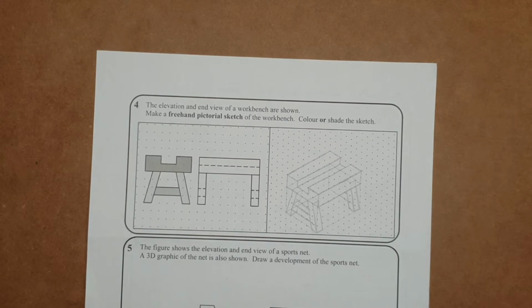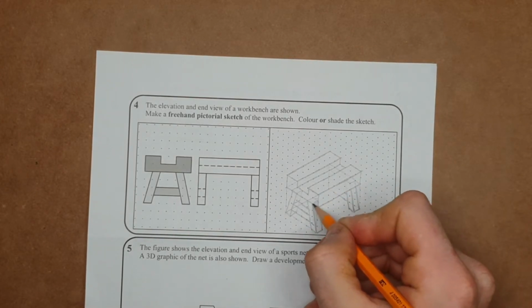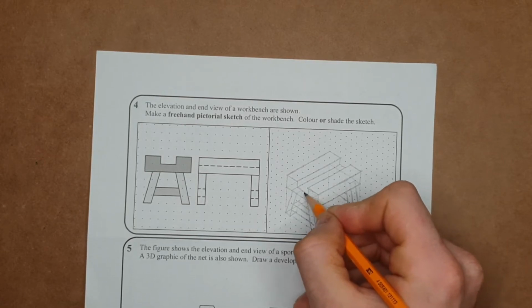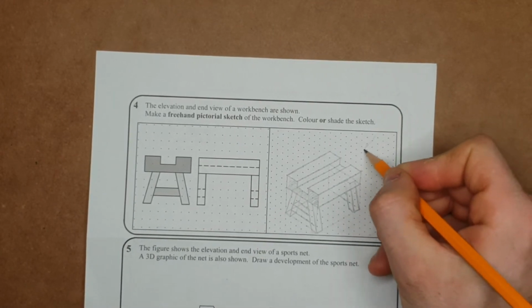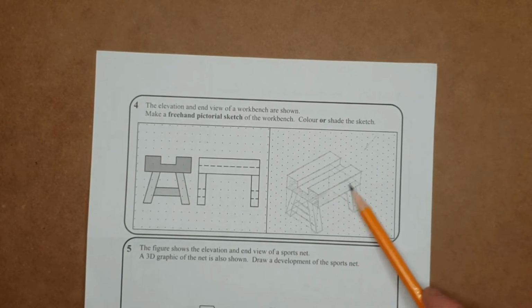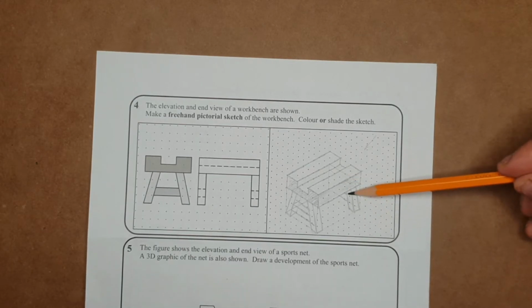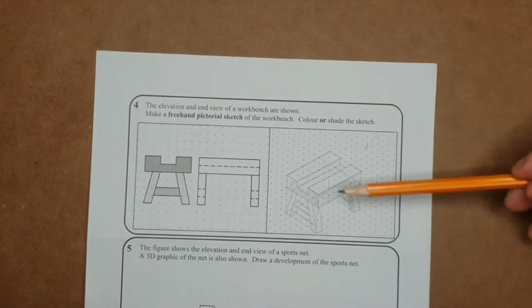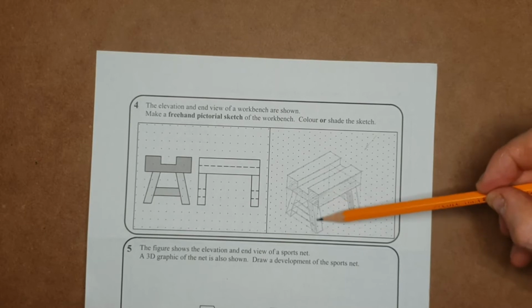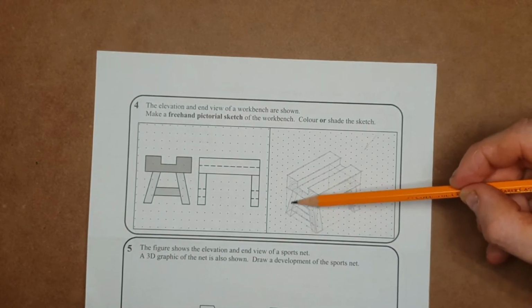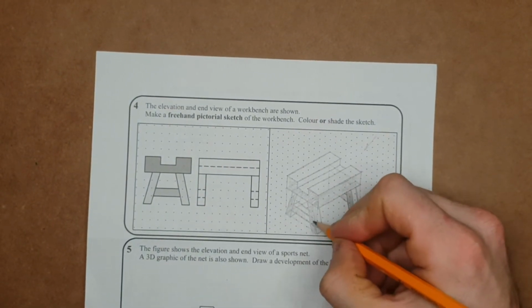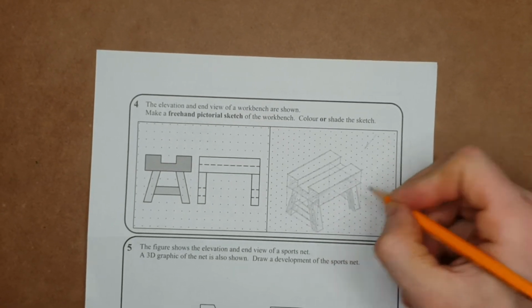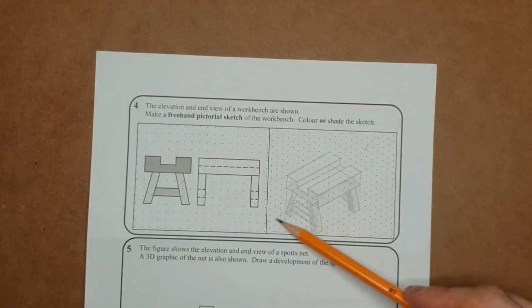Make a freehand pictorial sketch and then colour or shade. So it's up to yourself here. Because it's wood, I might just show a little bit of the grain of the wood. I'm going to take a light direction from about this side here. So there'll be a little bit of shading on that face. The internal faces here will be quite dark. Just hatch off them faces maybe. And a little bit of shadow on the ground.